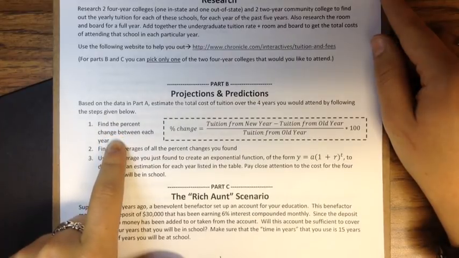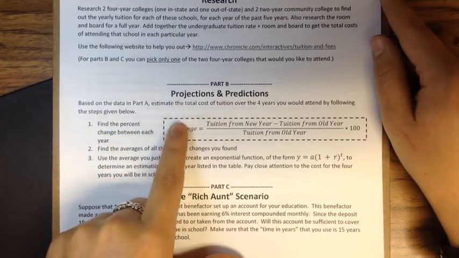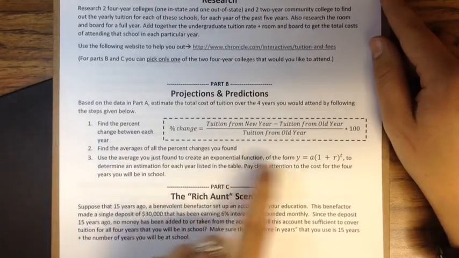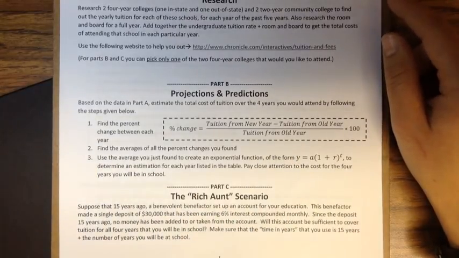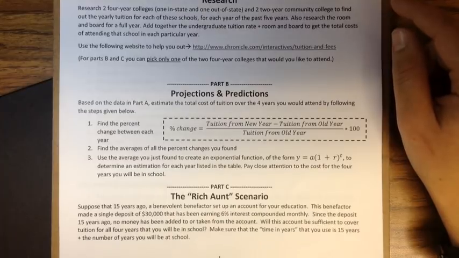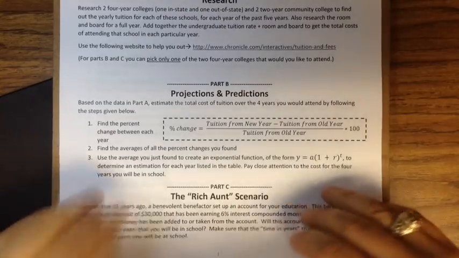Find the percent change between each year. Here's your formula for percent change. Find the averages of all the percent changes you found and use the average you've just found to create an exponential function in this form to determine an estimation for each year listed in the table. Pay close attention to the cost of the 4 years you will be in school. So let's go look at part B.